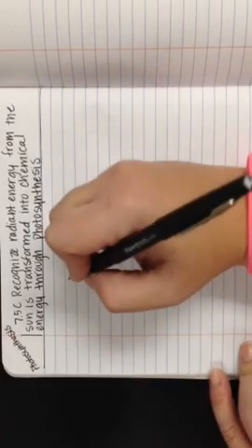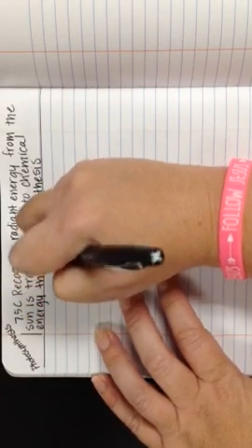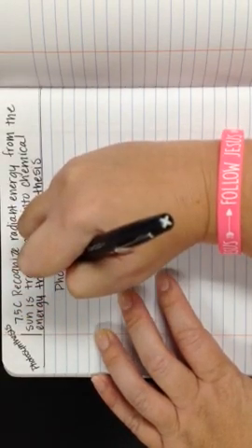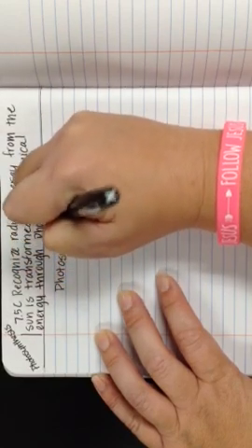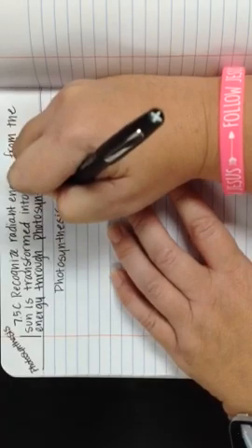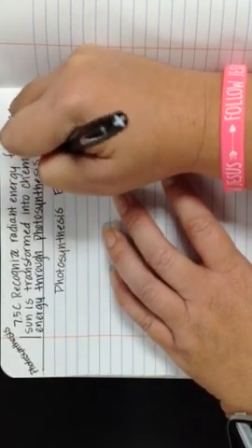And at any point, if you need to pause the video so you can write something down, please do so. But we are going to proceed on. We're going to start by writing our photosynthesis equation. There are different parts to the photosynthesis equation, and we're going to break them down. So that's what I'm writing, photosynthesis equation.